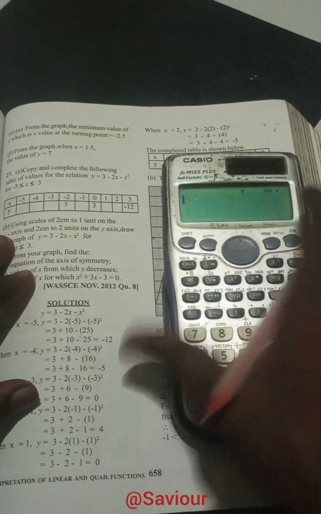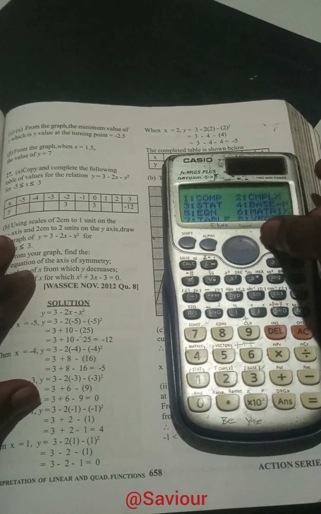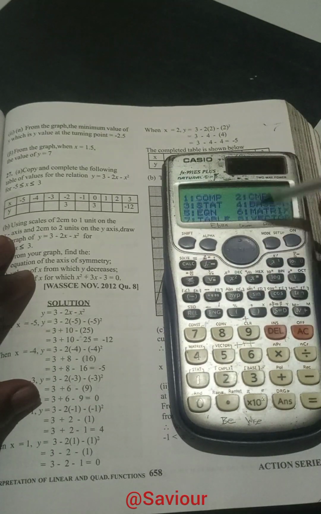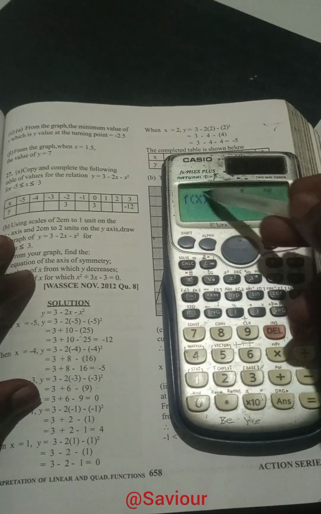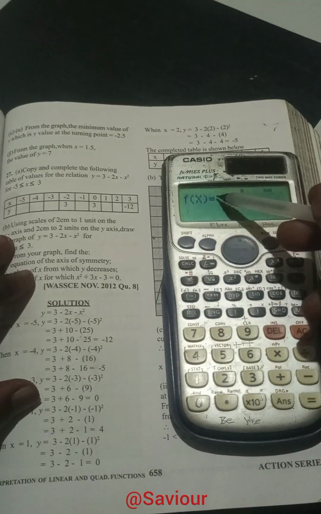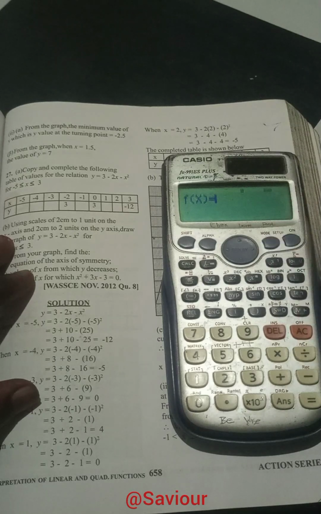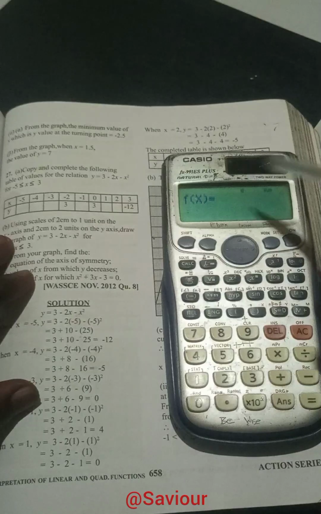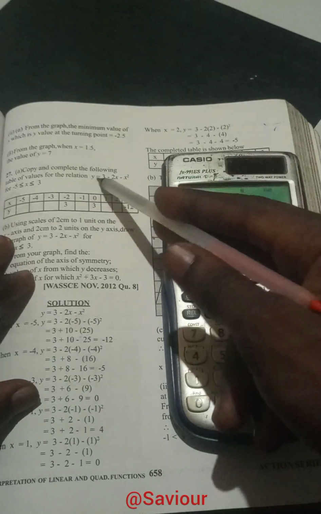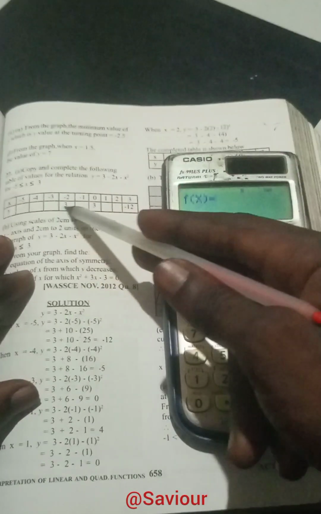Take your calculator, press mode, and select 7, which is tables. You can see f of x. This f of x here means the y values. So we are going to use this equation to find the values for y.